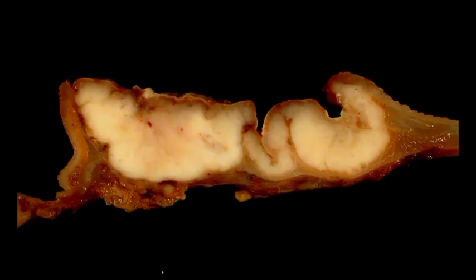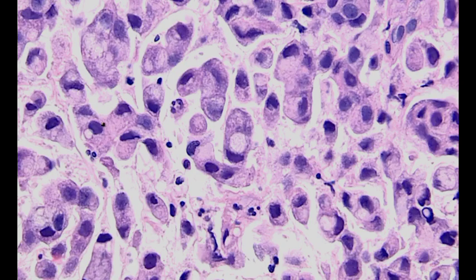Here's a picture of the diffuse type in which you have thickening of the stomach wall with this white fibrous kind of reaction called desmoplasia. Were you to do a biopsy, you would see these signet ring cells. Here's a classic signet ring cell. You can see that there's a circular mucus, and it's pushed the nucleus to one edge of the cell. This is a very important feature to be aware of: in the diffuse type you get signet ring cells.